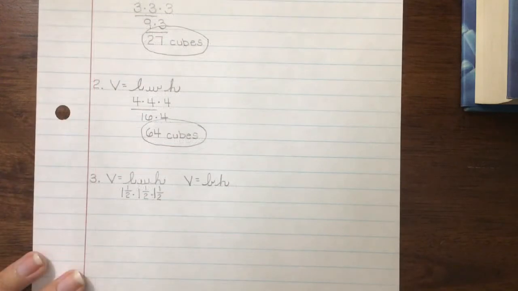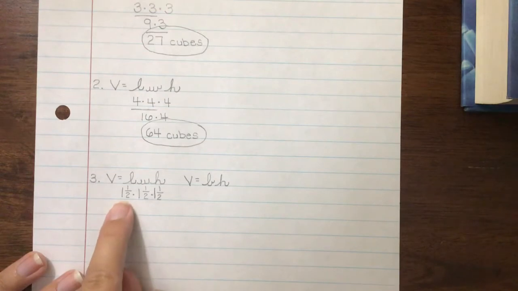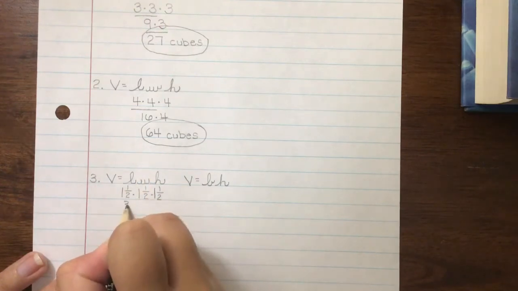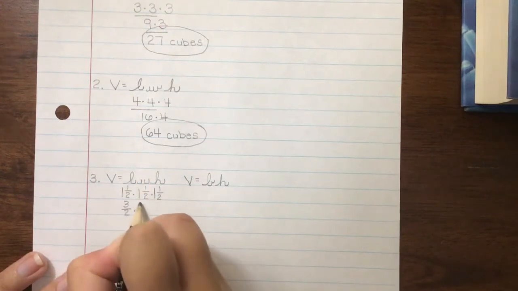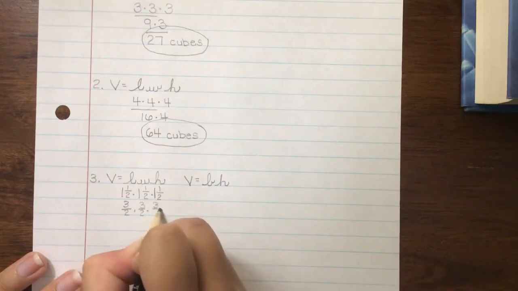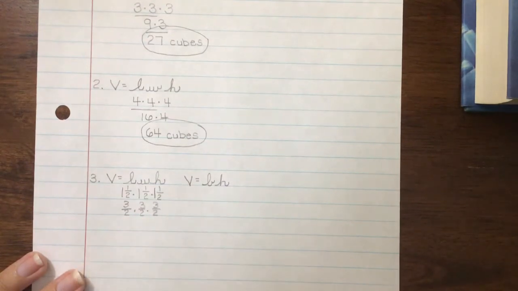Now at this point for solving, you have multiple options. You can multiply fractions, or you can choose to make these decimals. I'm going to go ahead with fractions, and I'm going to make these all improper fractions. 1 1/2 is the same thing as 3/2. And that makes my multiplication easier.